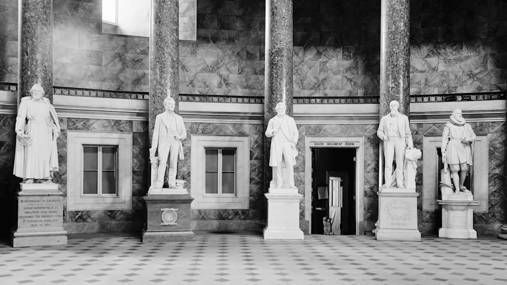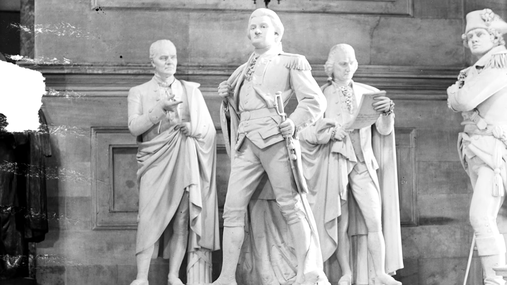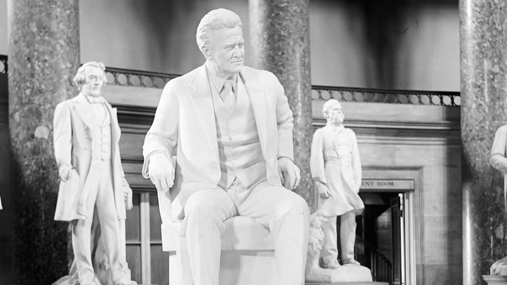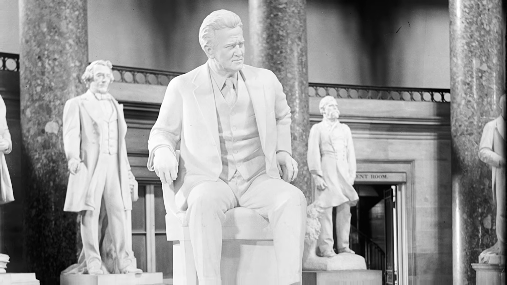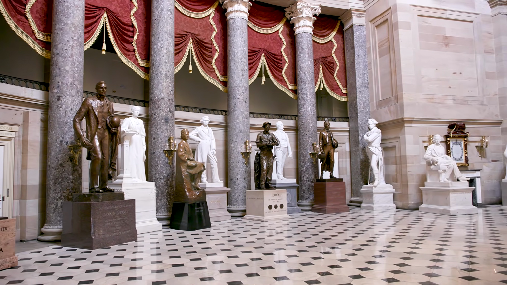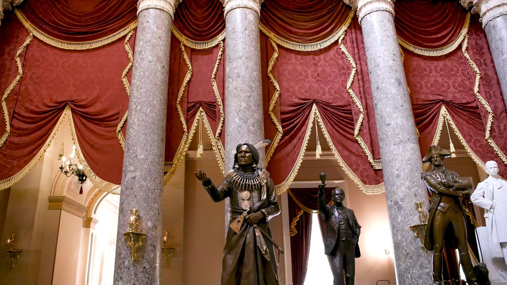The law invited each state to provide two statues, either marble or bronze, of persons they deemed important to their state's history. A more recent update to the law in 2000 allows states to remove a statue and replace it with another. The replaced statue then returns to the state.